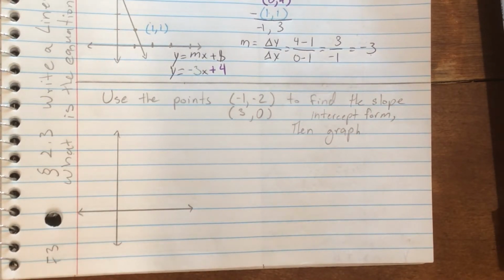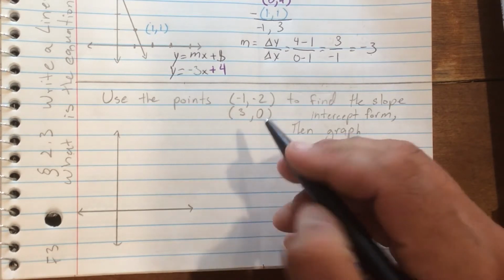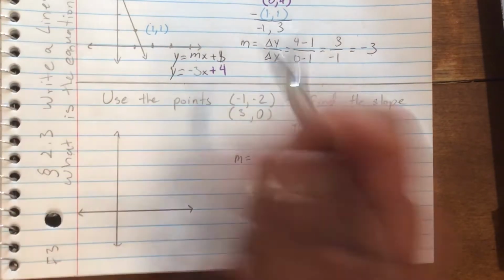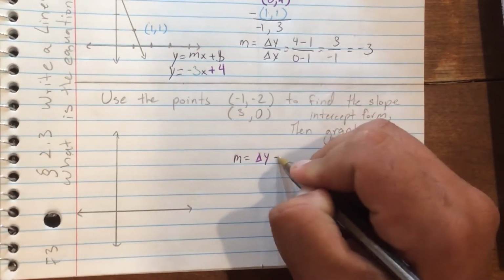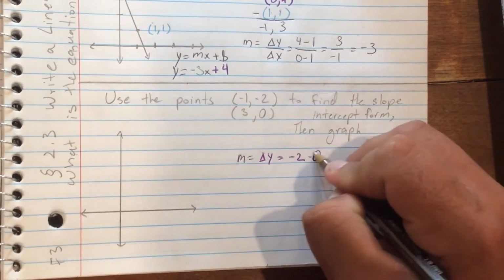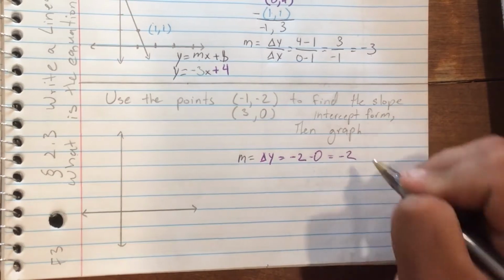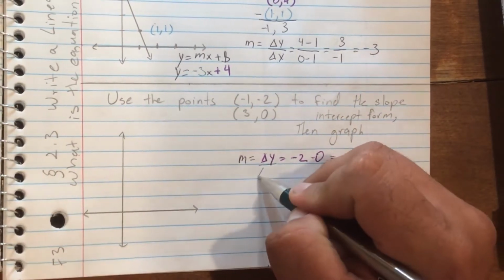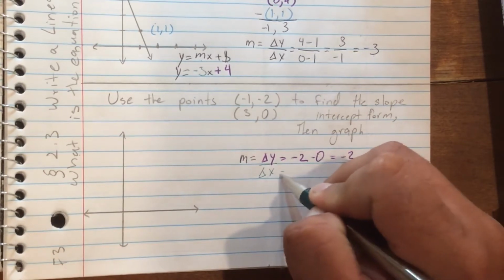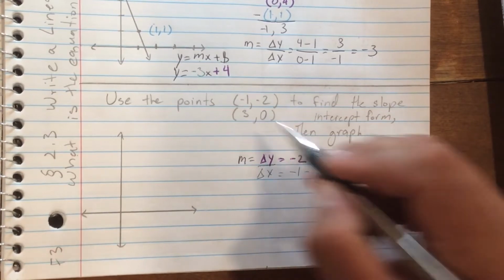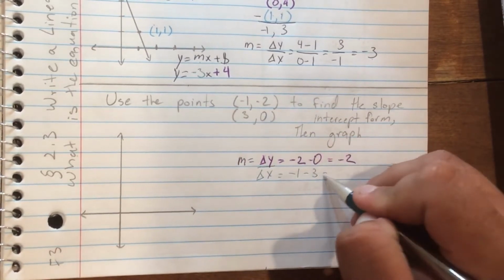First things first, we're going to do our slope. So we have m is equal to delta y, which is 2 minus 0, which gives us 2, over delta x, which is -1 minus 3.